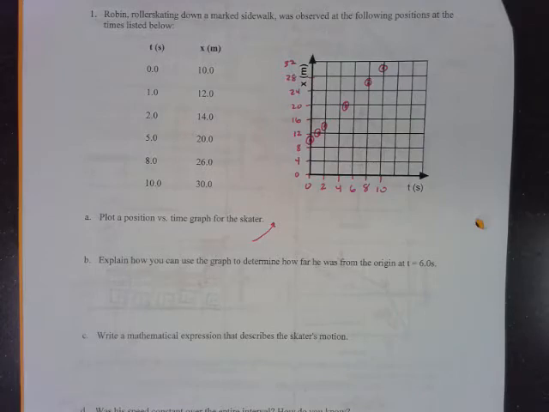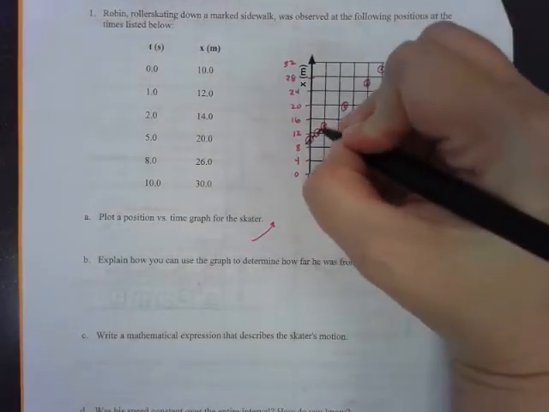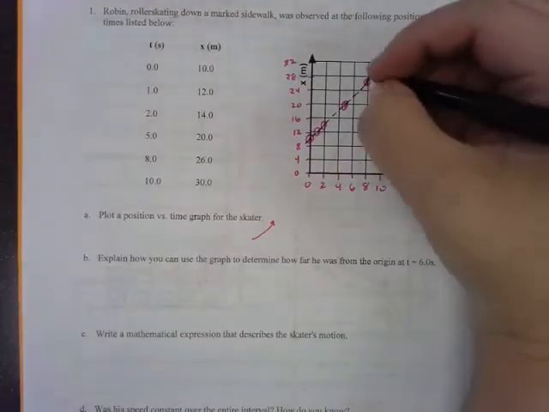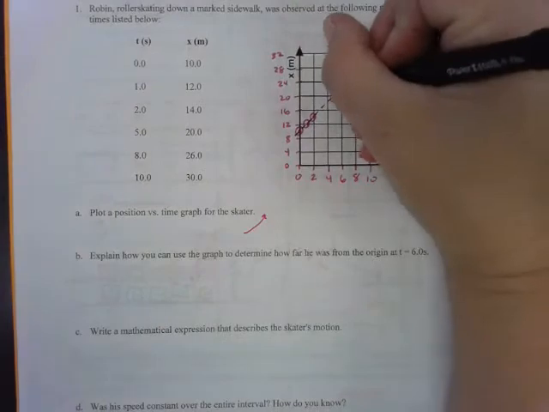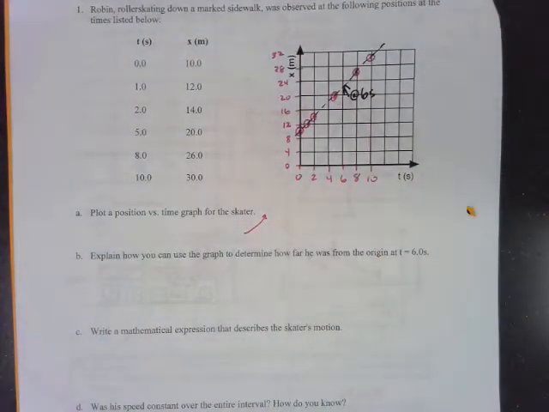Here's how I'm going to do that. I'm going to draw an arrow. Here's where we are, right? If this is a line that describes the motion of our skater, here's where they are at 6 seconds. Right? I can just read that value right off the graph.